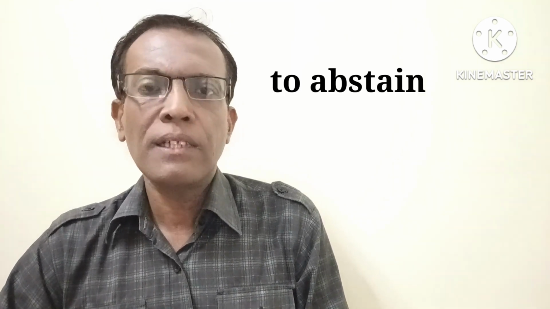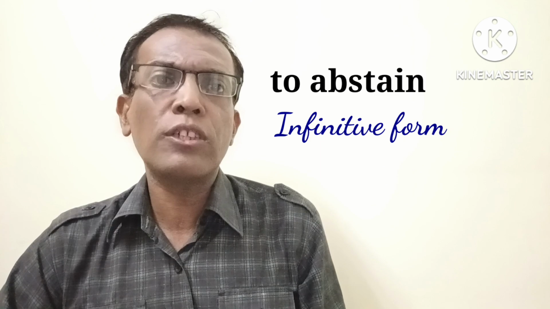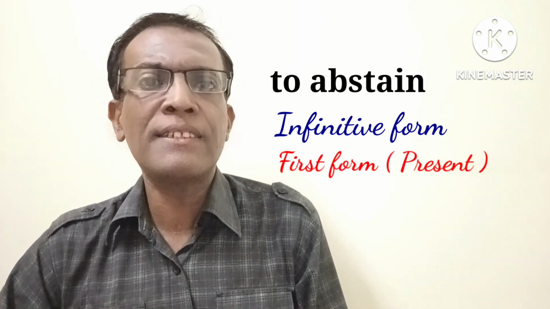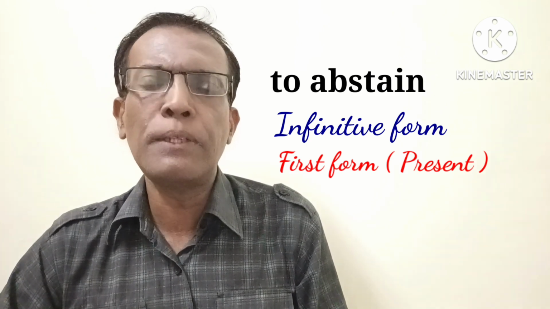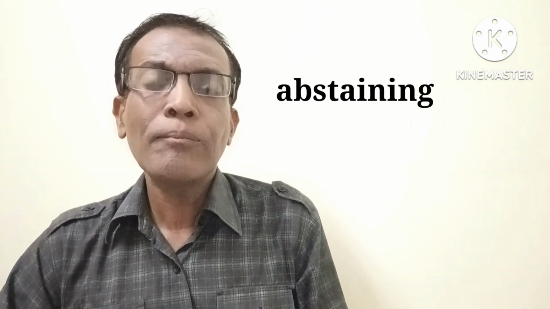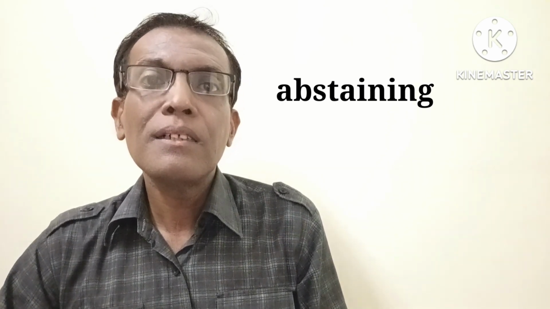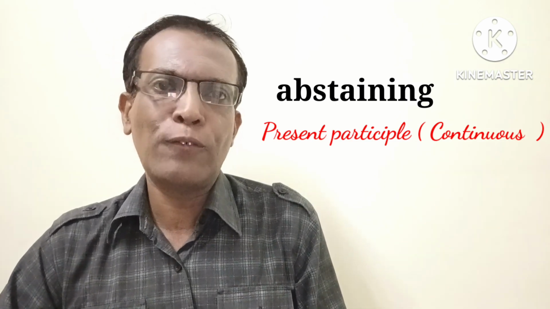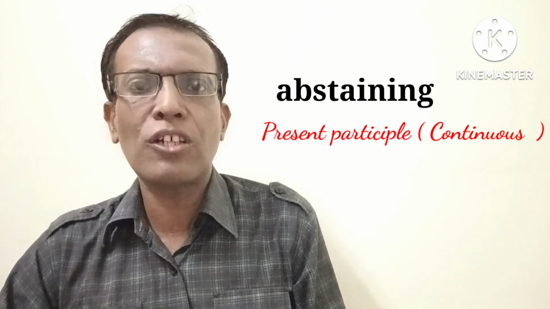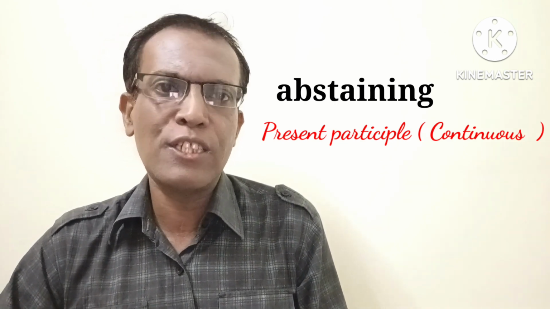Now look at the various forms of this verb. To abstain, this is the infinitive or the basic form of the verb or the first form of the verb that is generally used in simple present tense. Next, abstaining. It is the present participle form of the verb which is used in present continuous, past continuous or future continuous.